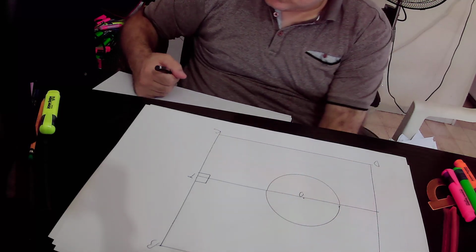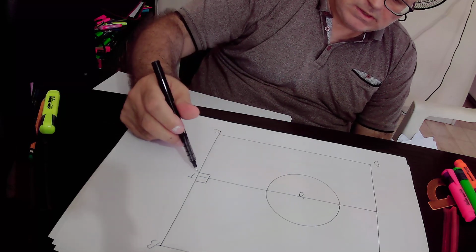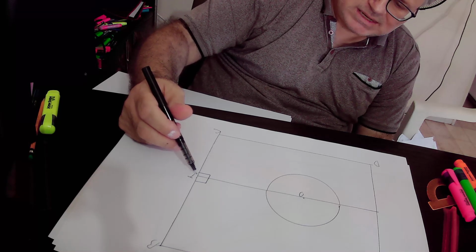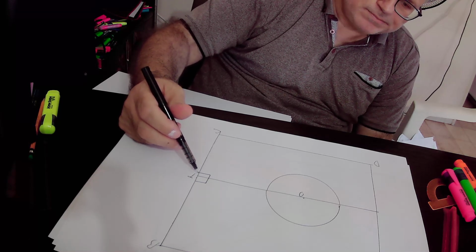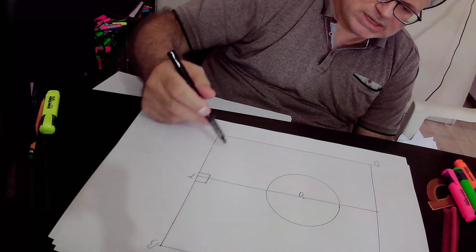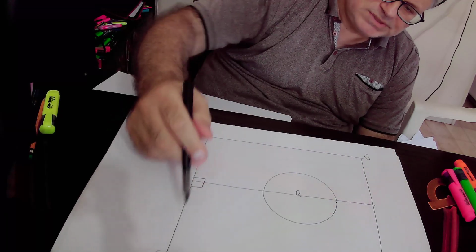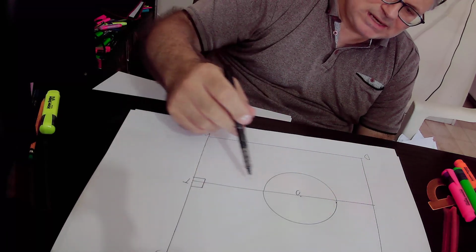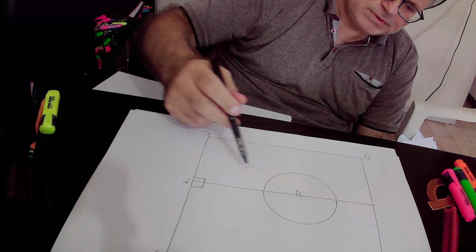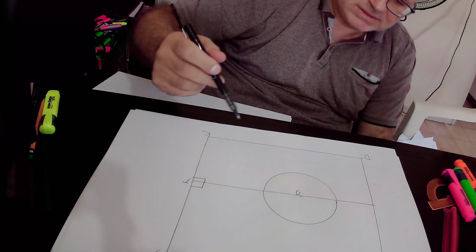Therefore, if we draw here a perpendicular to BC, that perpendicular must also be perpendicular to side AD, because AD is parallel to BC.